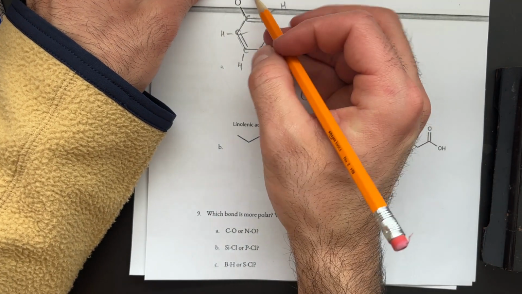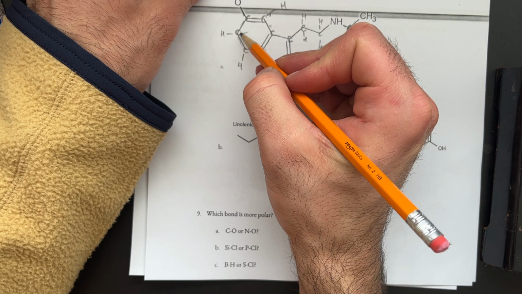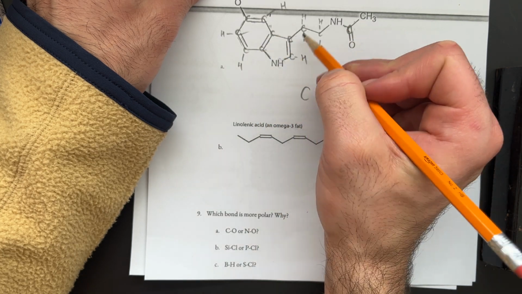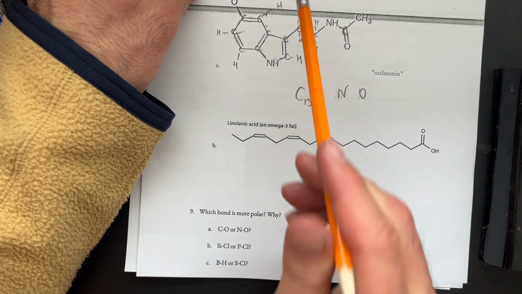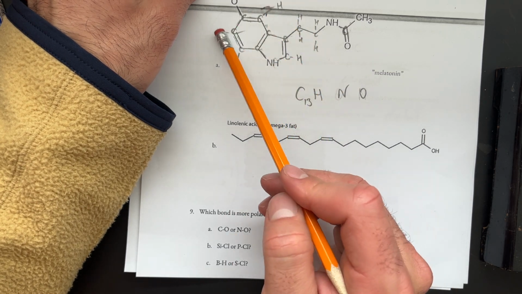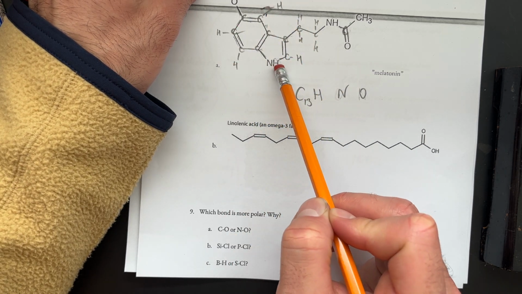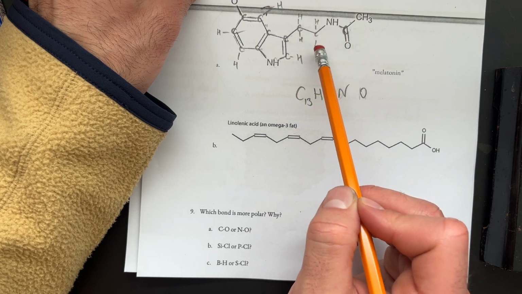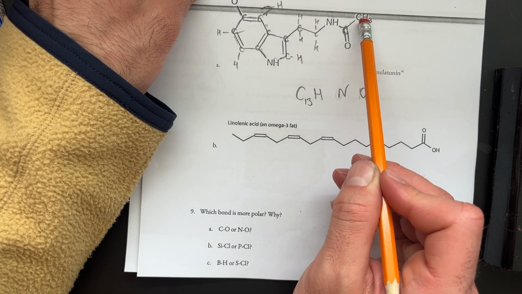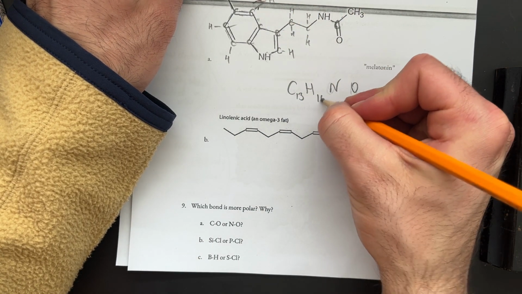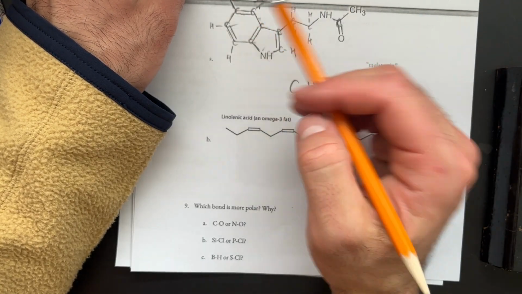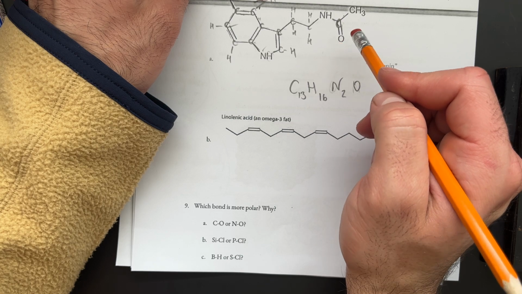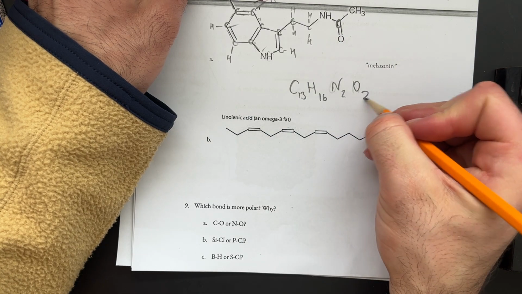Anyways, continuing on, we have 13 carbons. We have 16 hydrogens. We have 2 nitrogens and 2 oxygens. Cool, so that should be the formula for melatonin.